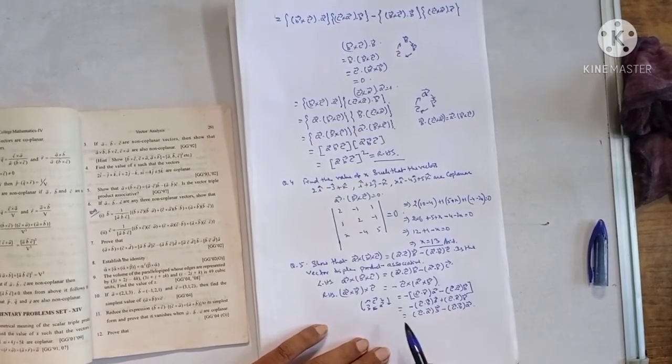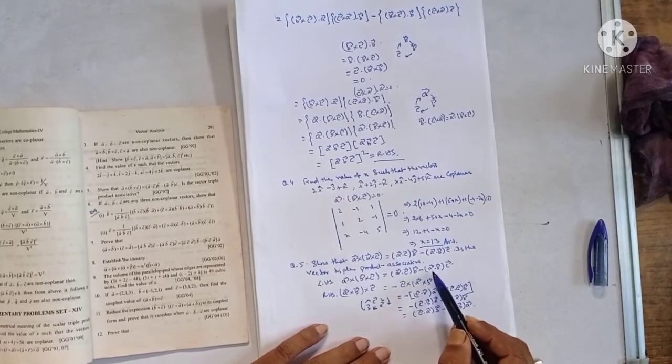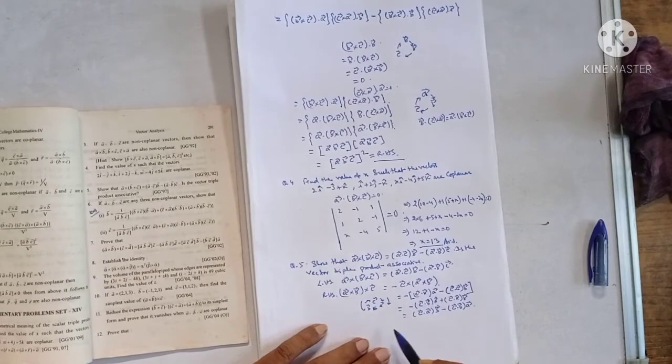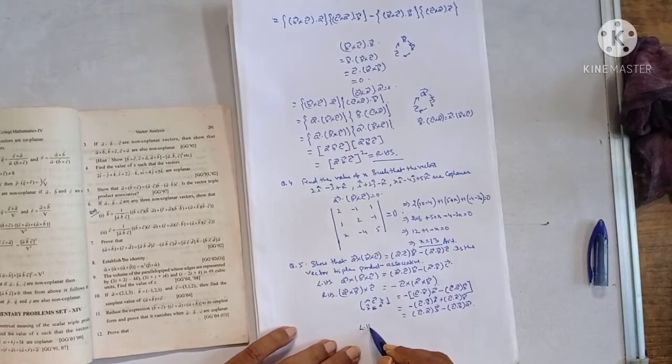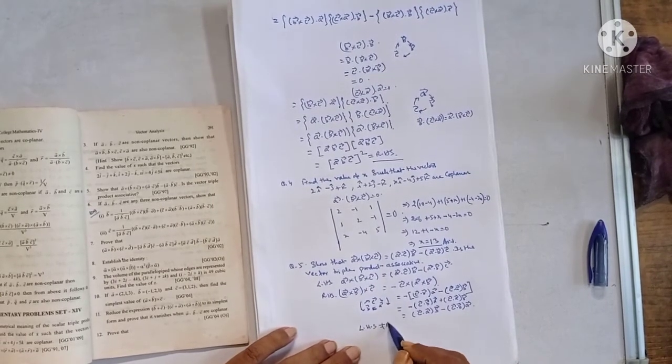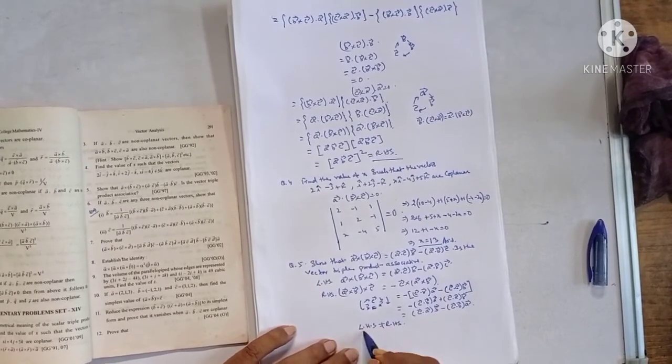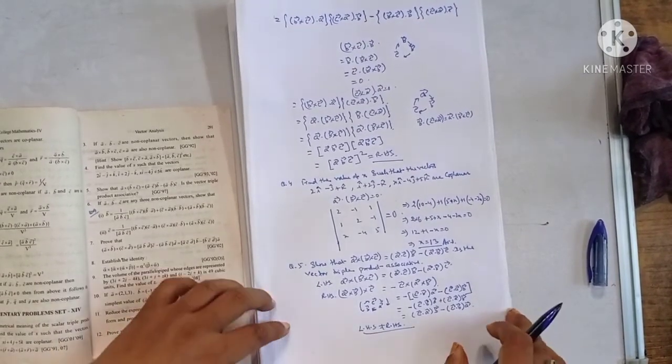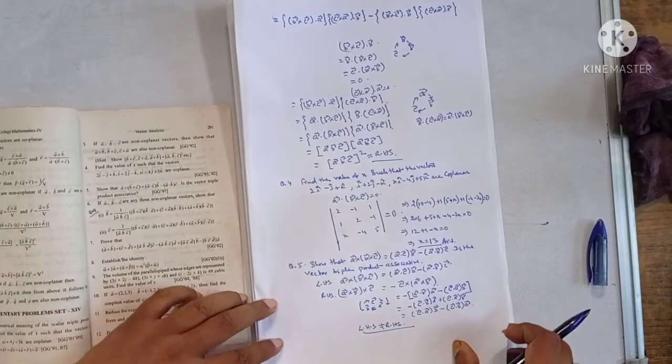You see that is your left hand side, because here it is A dot B, here it is C dot B. So your left hand side is not equal to right hand side, so it is not associative.